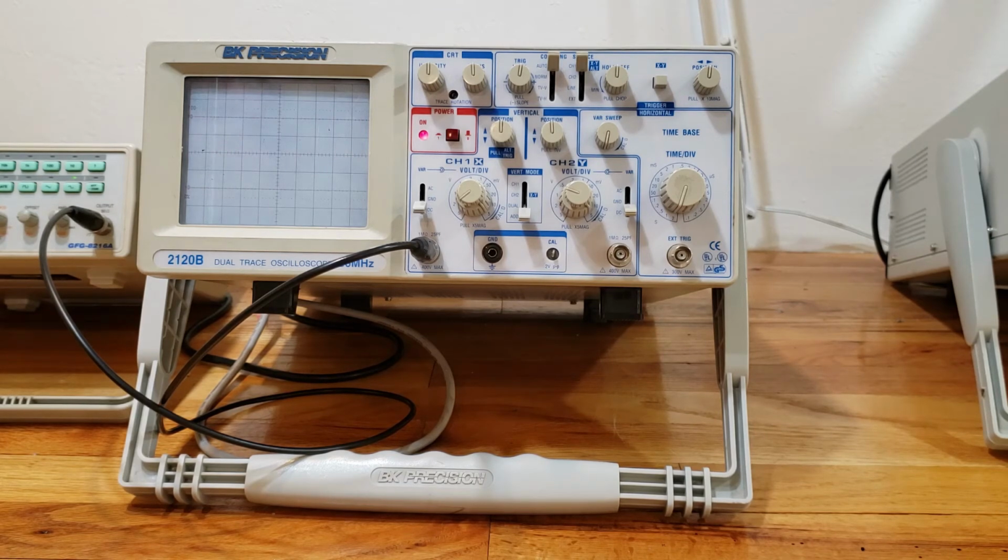Folks, I cannot repeat this enough times. Do not center the variable sweep knob. You never center the variable sweep knob. I'm telling you, I can't say it enough. Let me say it one more time: do not center the variable sweep knob.